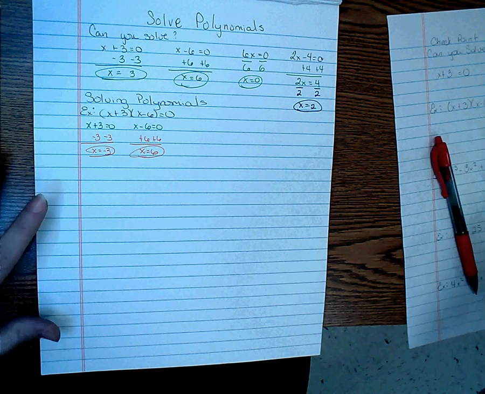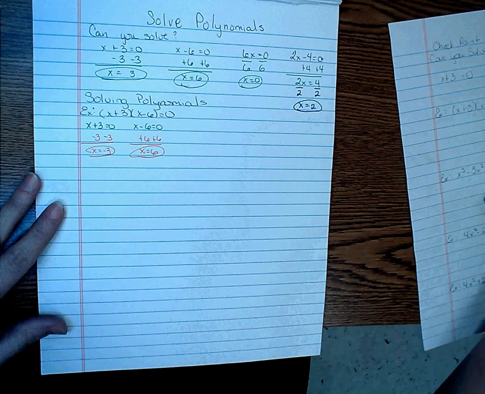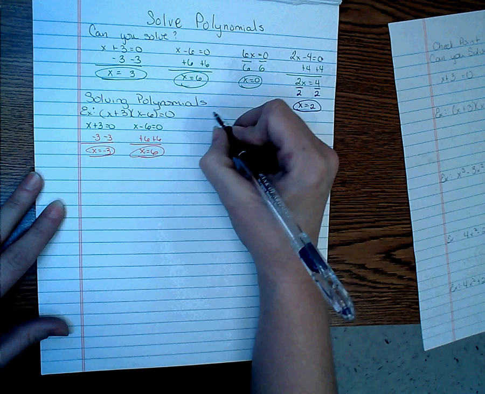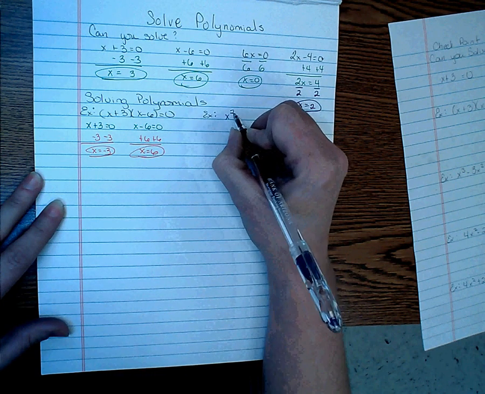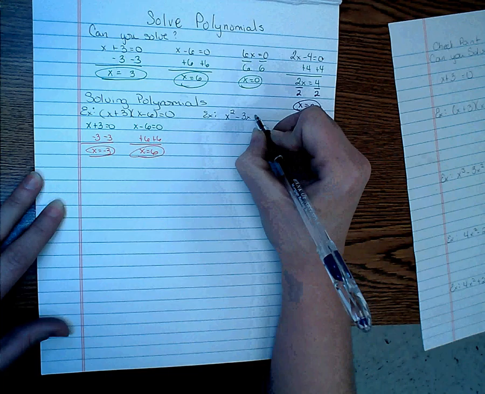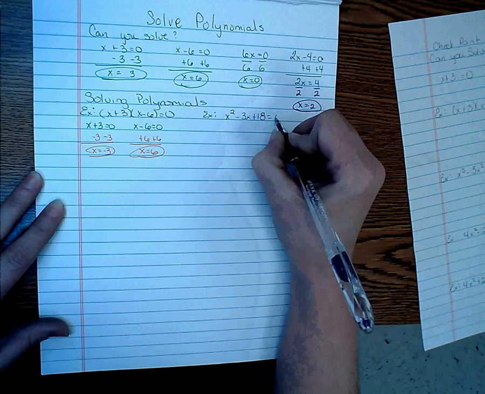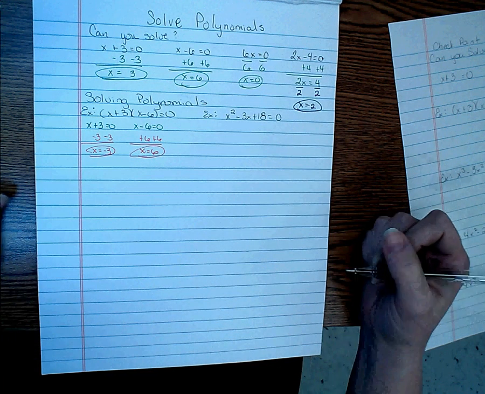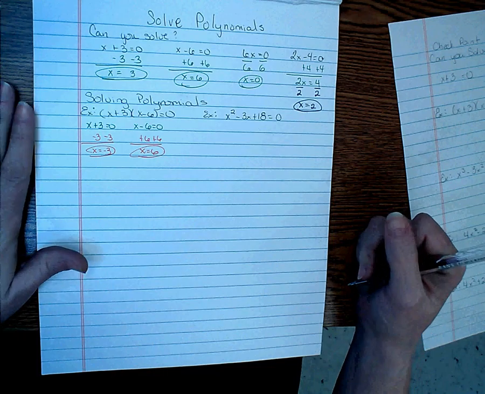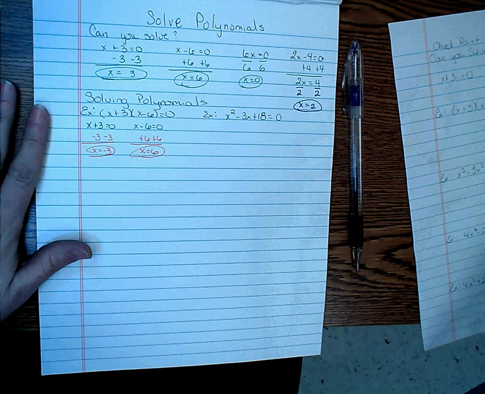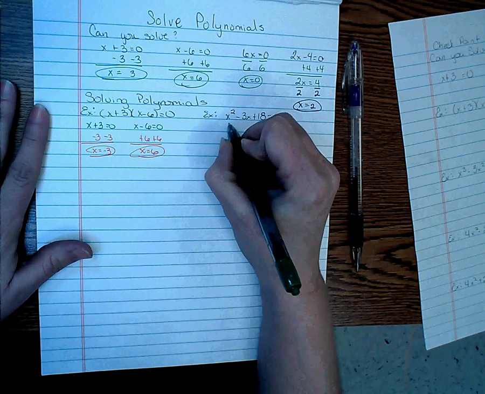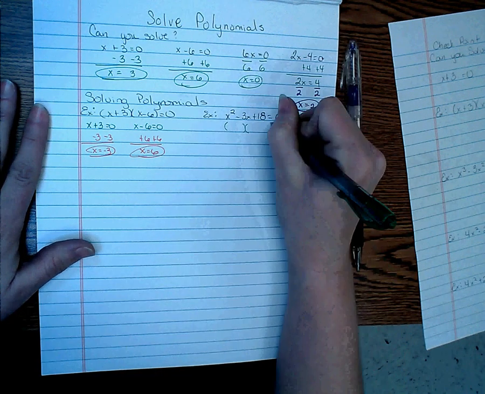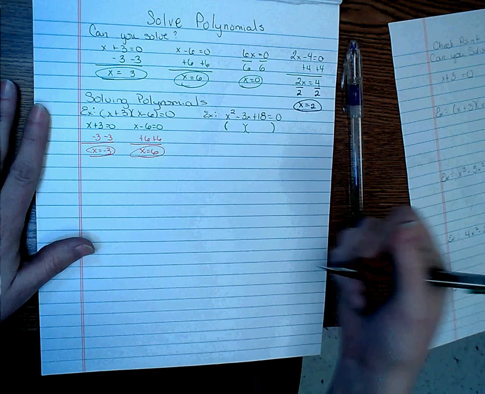The next problem I want to work is going to be just a little bit harder, and that's x squared minus 3x minus 18. This is a trinomial that we factored one day earlier this week, and so I'm looking for the factors of 18 that will give me 3.